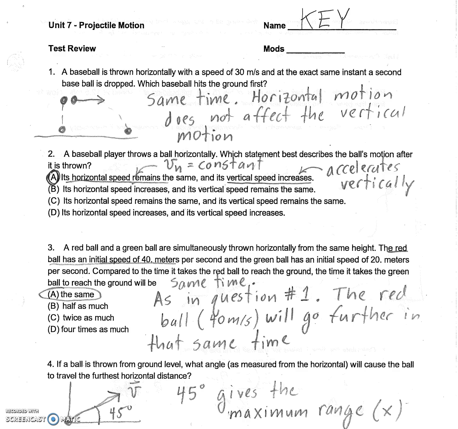What we have to remember is that the horizontal motion of a projectile has nothing to do with how long it's going to take to hit the ground. So both balls are going to hit the ground at the same time.